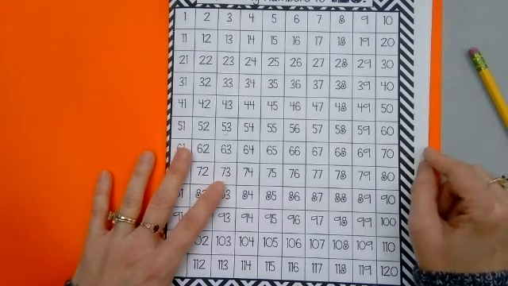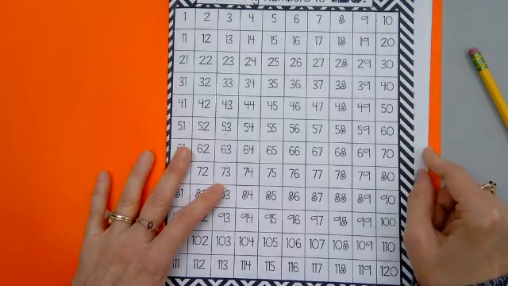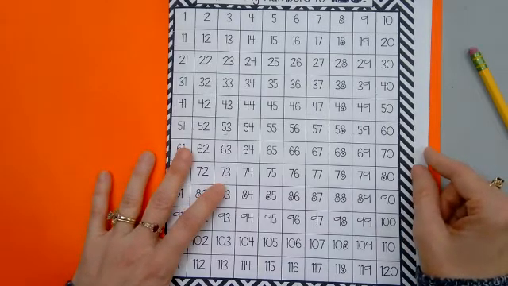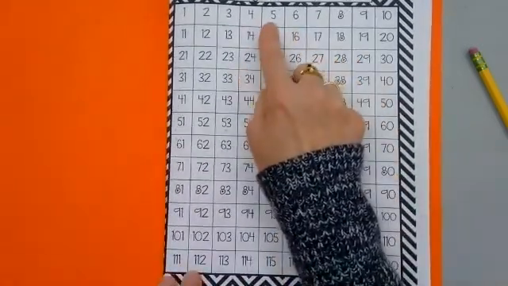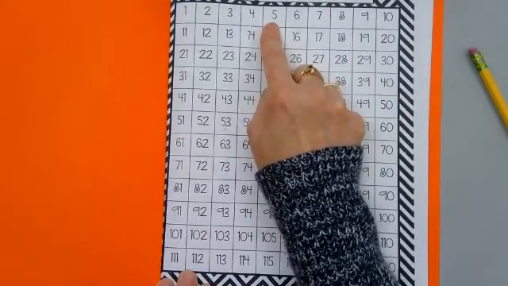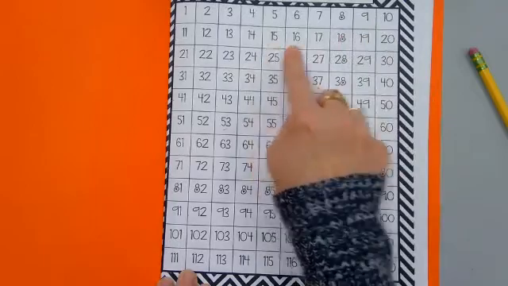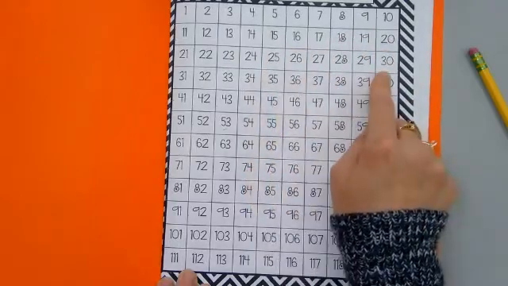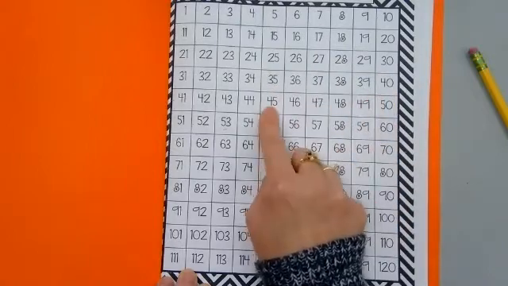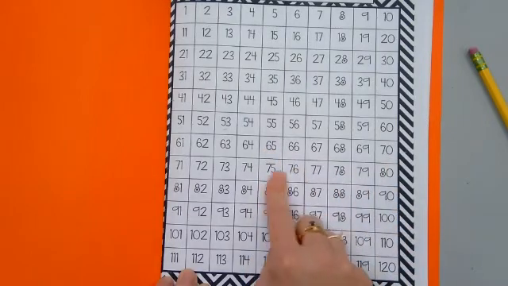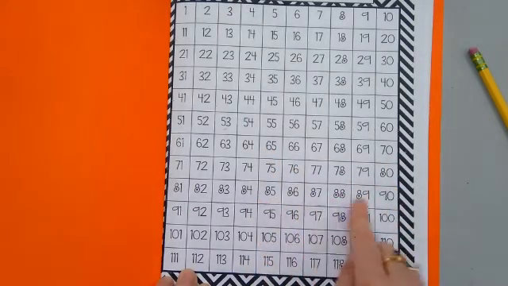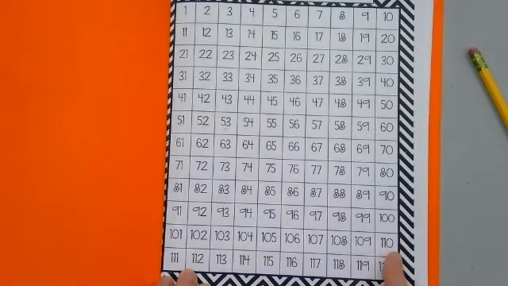Okay, class, now that you've already practiced counting by tens to 120 on your own, we're going to count by fives to 120 together as a class. Are you ready? Get your tracking finger ready. By fives to 120. Ready? Begin. 5, 10, 15, 20, 25, 30, 35, 40, 45, 50, 55, 60, 65, 70, 75, 80, 85, 90, 95, 100, 105, 110, 115, 120.